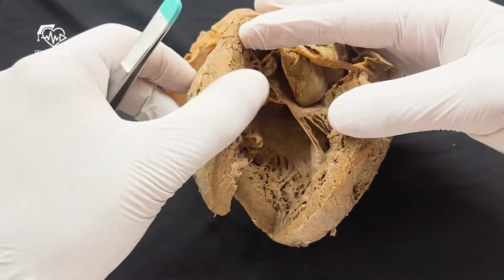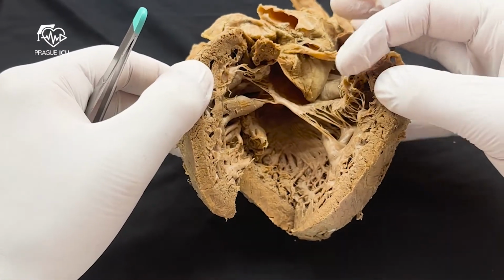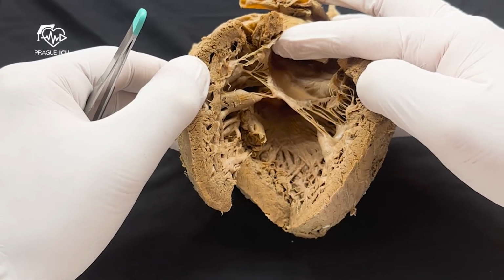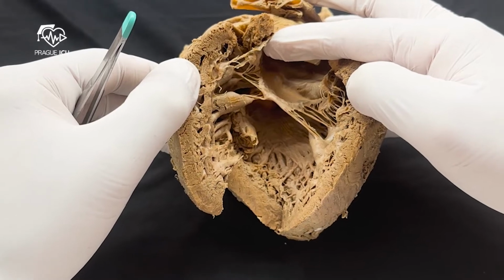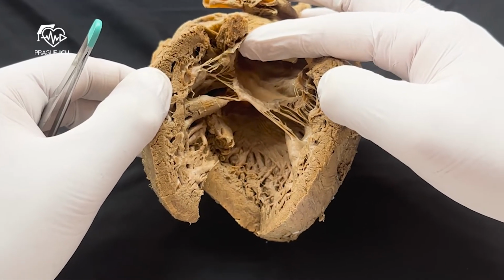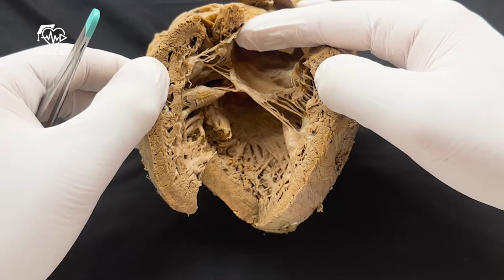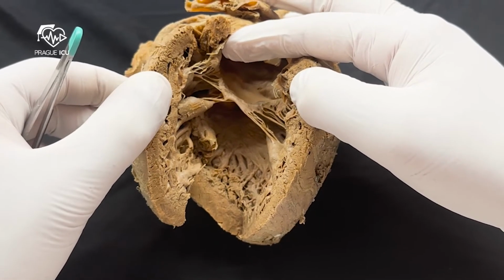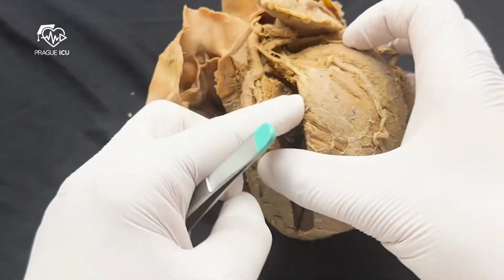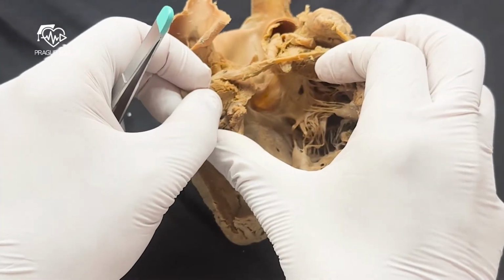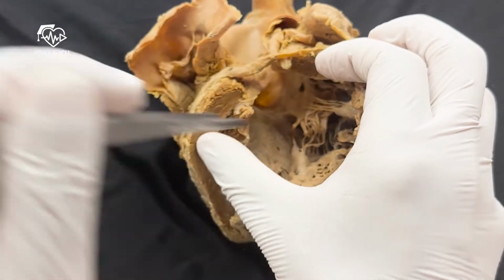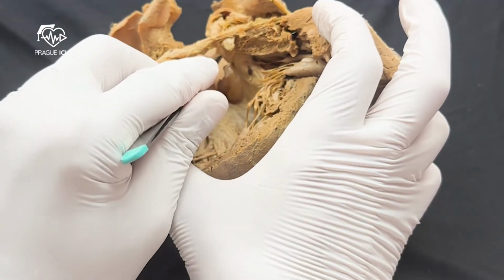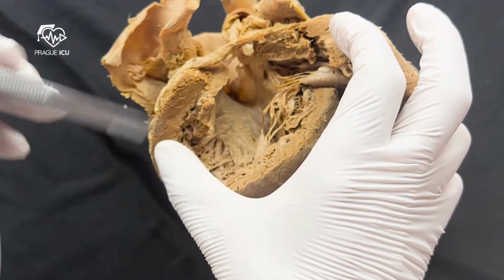Both cusps attach to both papillary muscles, but in contrast to the tricuspid valve, there is no attachment to the free wall of the ventricle. The cusps are connected to each other at the anterolateral and posteromedial commissures. Through this opening, we can enter the inflow tract of the left ventricle, proceed to the outflow tract, and then enter the ascending part of the aorta.